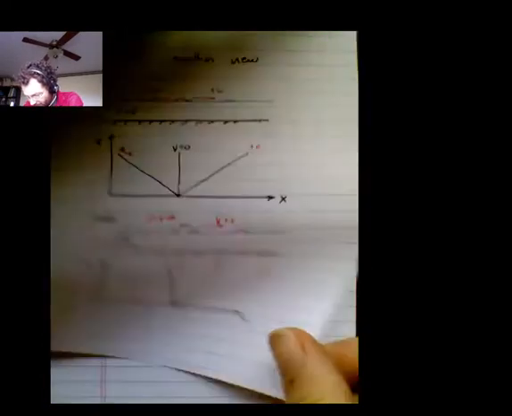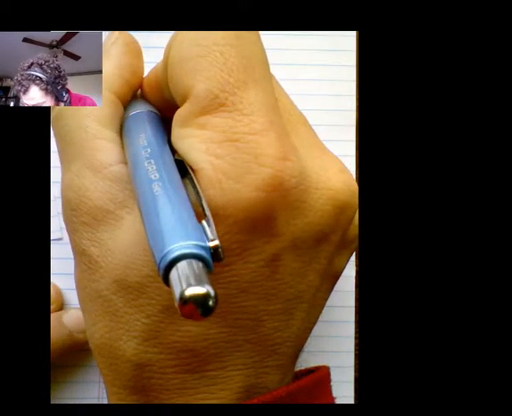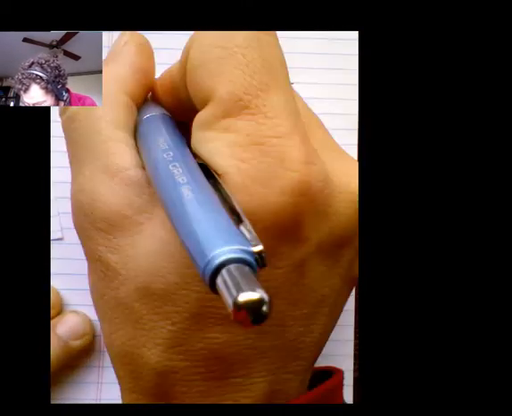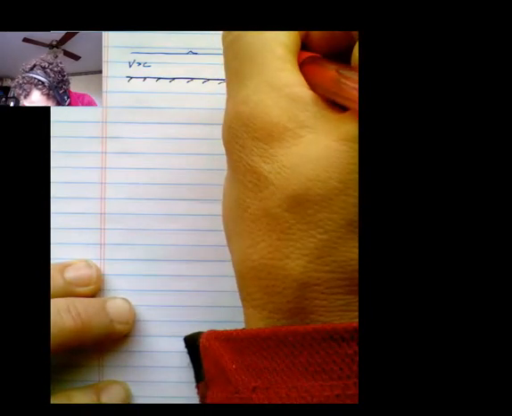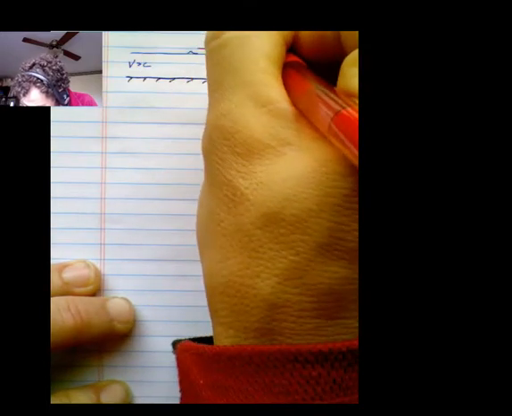Now I want to draw it for the same configuration for v greater than c. So we've got our flow like this. V is greater than c. And so what happens now when we put a little blip in? Well, one of them moves fast that way, v plus c.